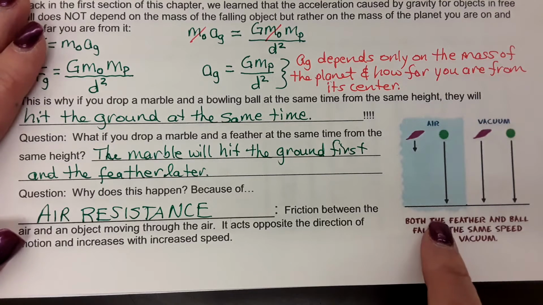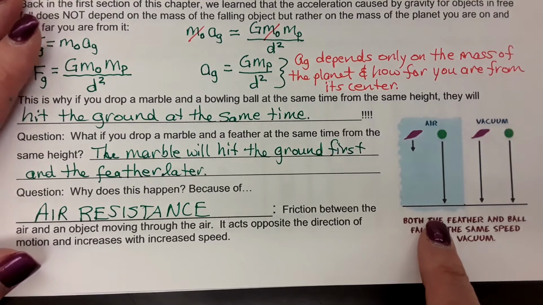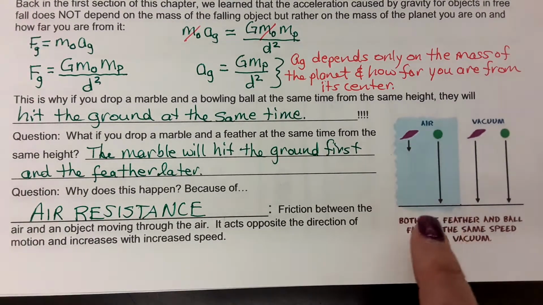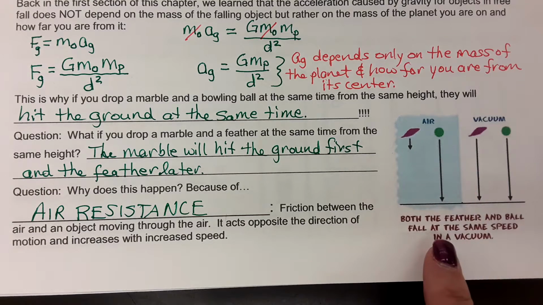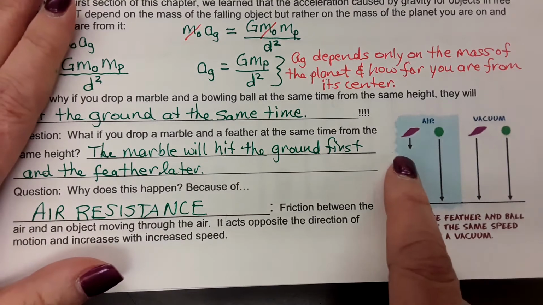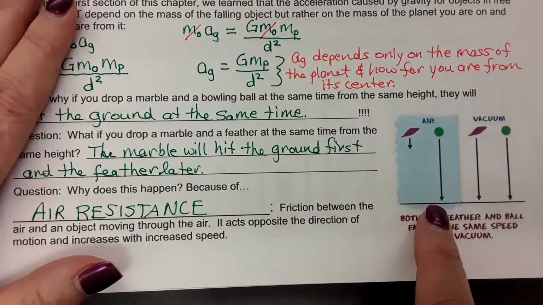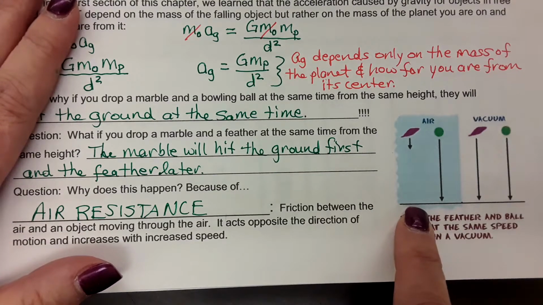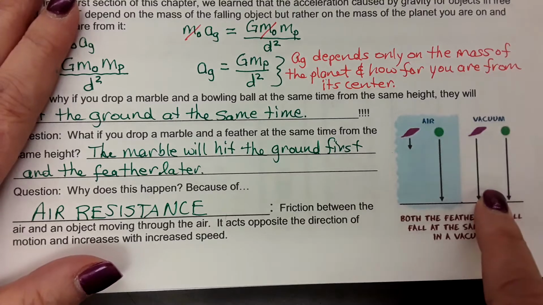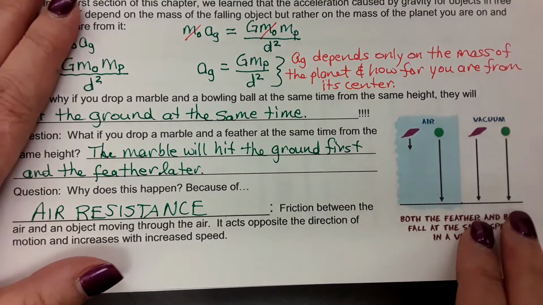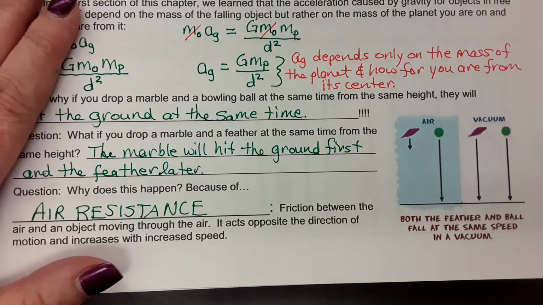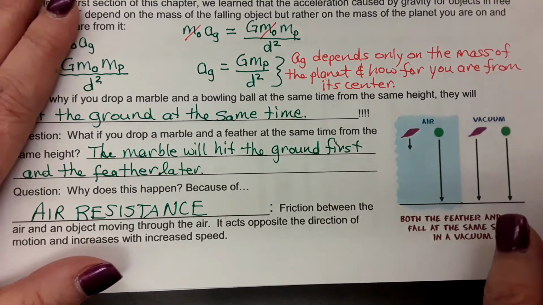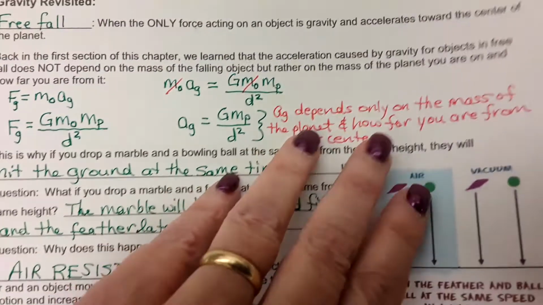So what we want to do is see how that works. In air, the marble will accelerate straight down quickly and have a very large speed. But the feather will just waft around and make its way down. However, in a vacuum, they will both fall straight down and have the same speed when they hit the ground because there's no air resistance. So let's see how that works.